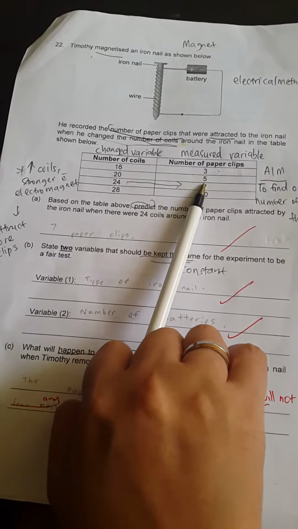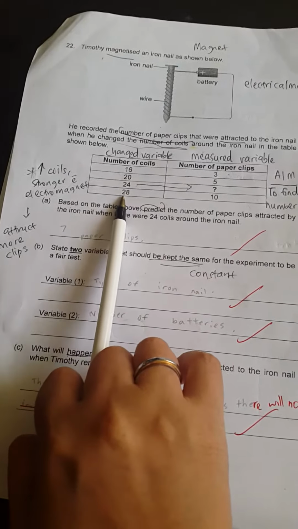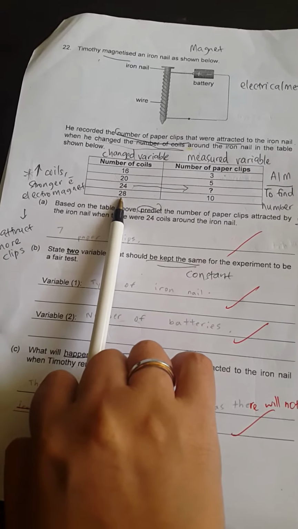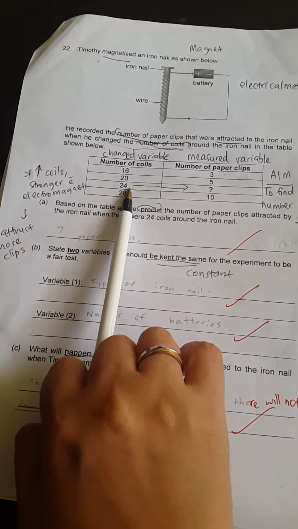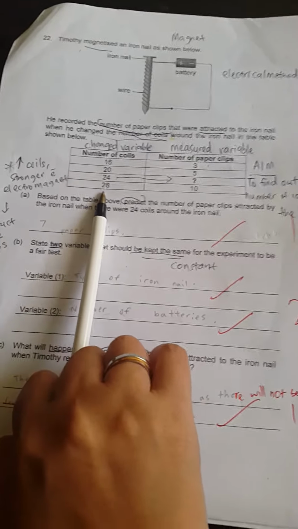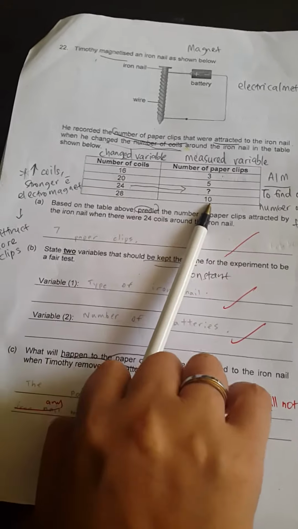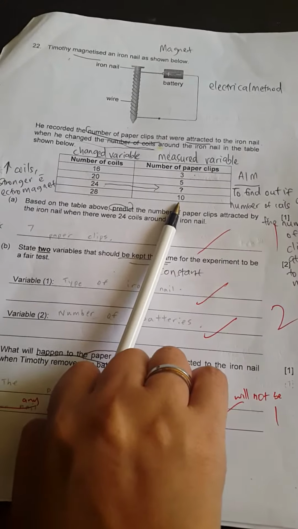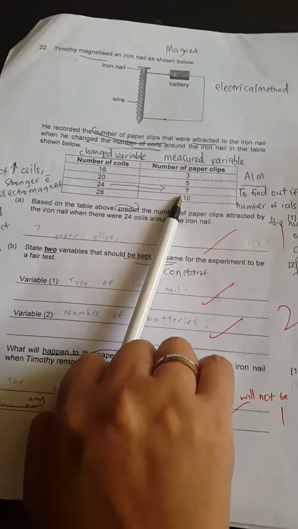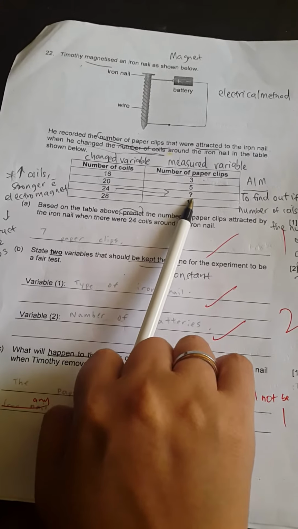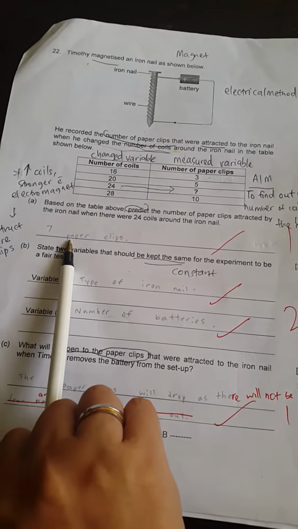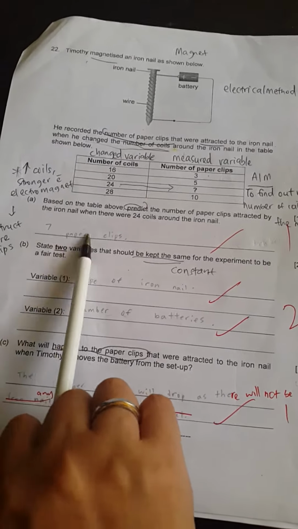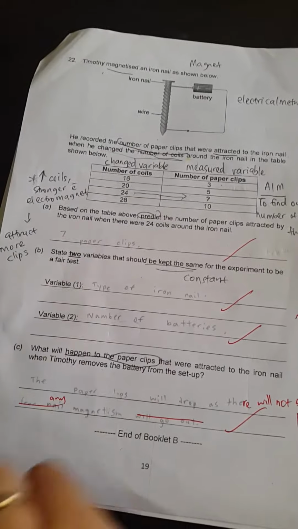But compared with 28 coils, it is definitely weaker, so it must have attracted fewer than 10. So any number between 5 and 10, that means 6, 7, 8, or 9, can be the answer here. If you give me 6, 7, 8, or 9 paper clips, I will still accept it.